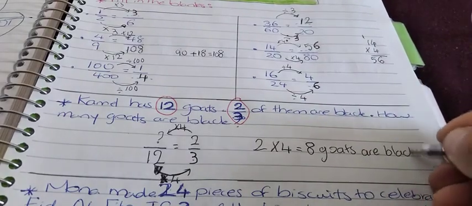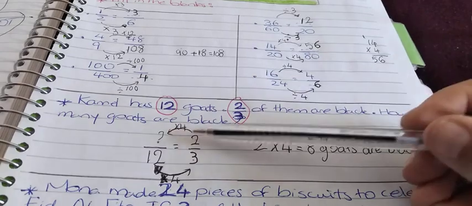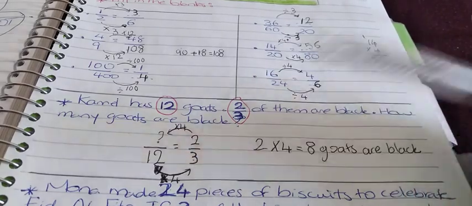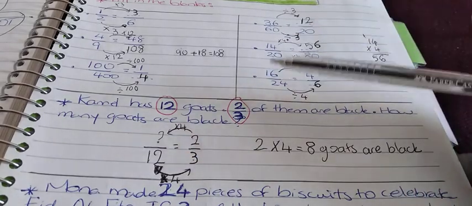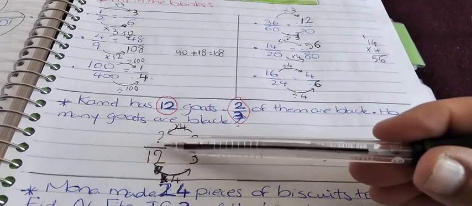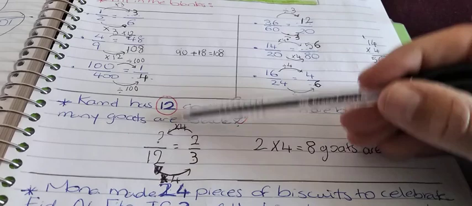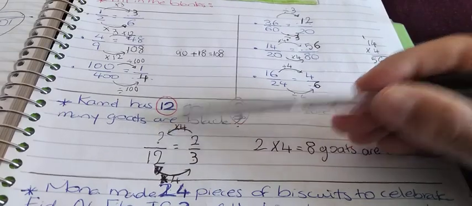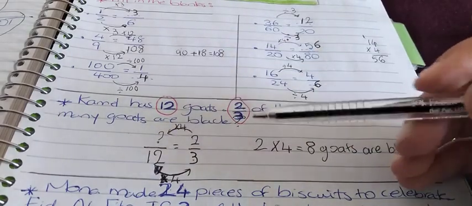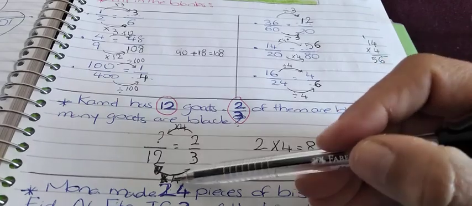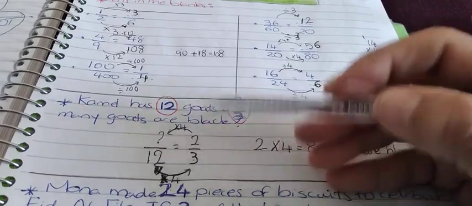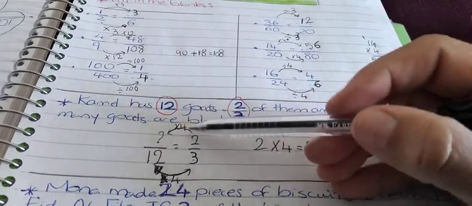Again, my friends, here 2/3 is the black goats. Okay, and the total number of goats is 12. So we write the 12 here in the denominator, and we want to know the numerator here. So 3 times 4 equals 12, right? So 2 times 4 will be equal to 8.